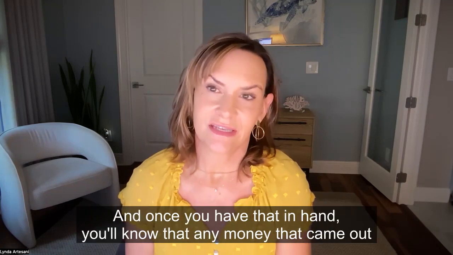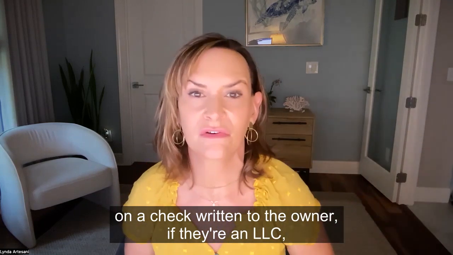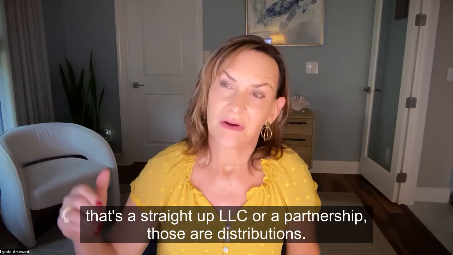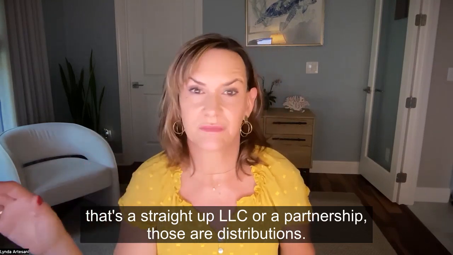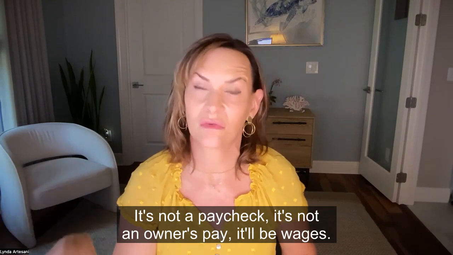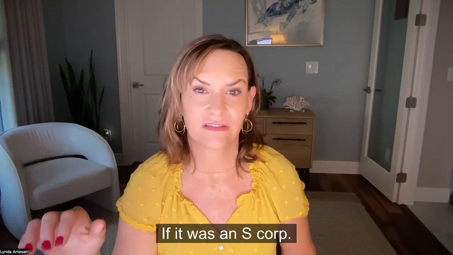Once you have that in hand, you'll know that any money that came out on a check written to the owner, if they're a straight up LLC or a partnership, those are distributions. Any money taken out of the firm is a distribution. It's not a paycheck. It's not owner's pay. It'll be wages if it was an S-corp.